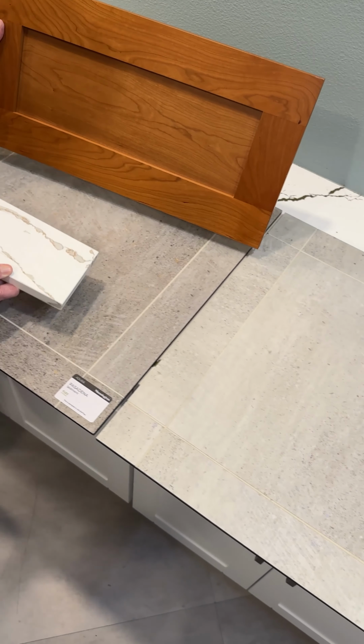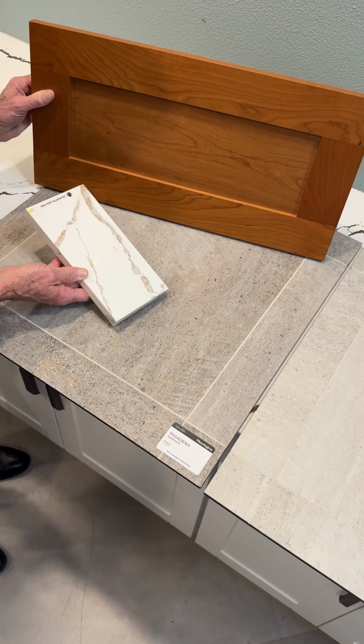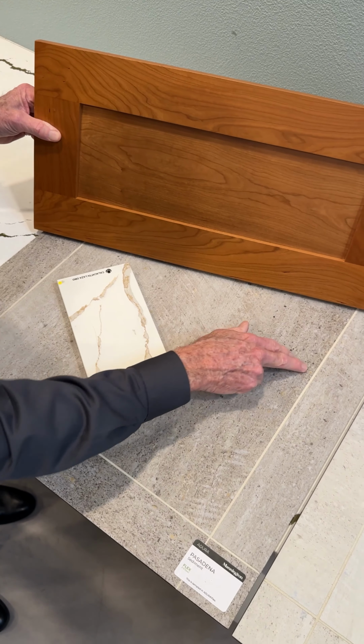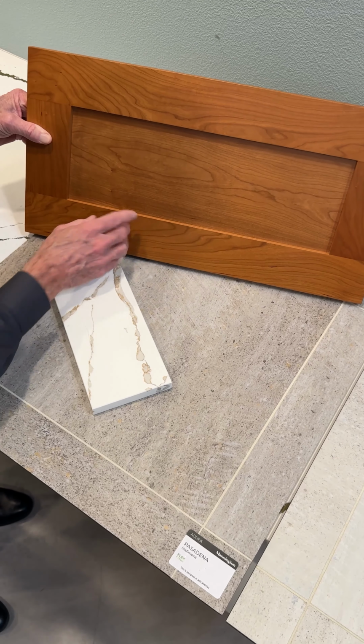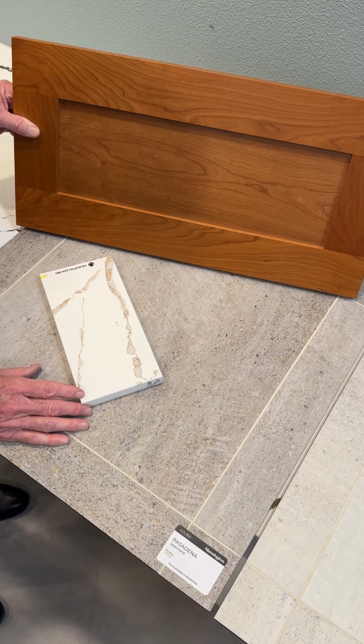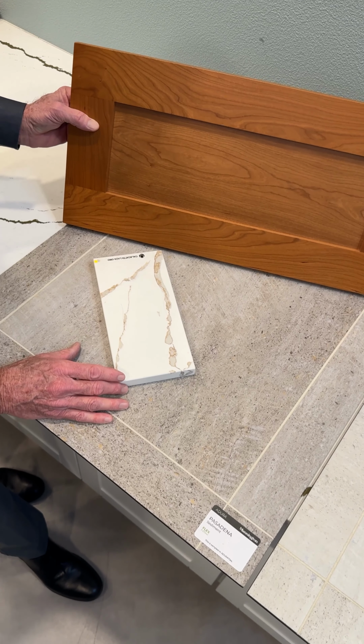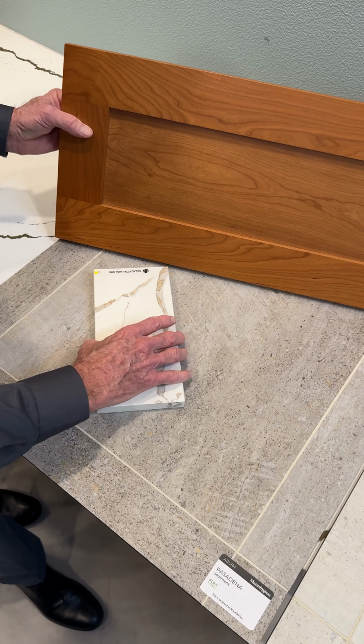This one over here is just slightly darker, and it has a little bit of a gray undertone, but it has just a little bit of the ochre color sort of dusted through it as well. Either one of these floors would be perfectly acceptable. It's just a matter of taste and your choice of which one you prefer to have.